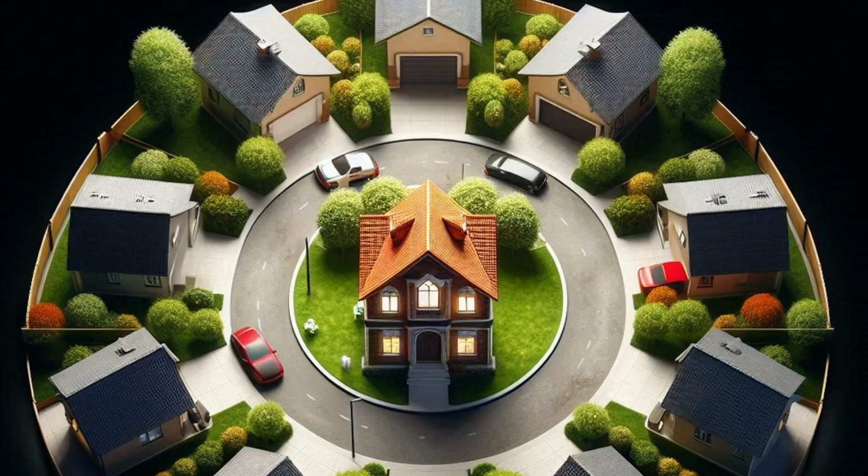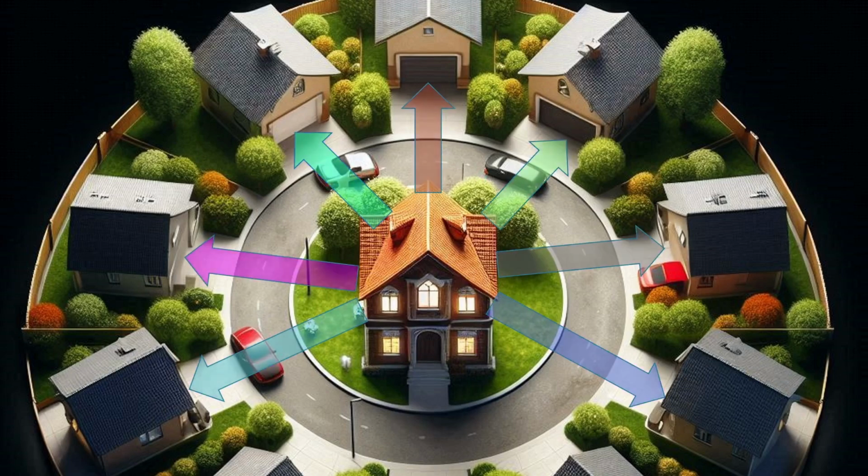So to understand how this model k-nearest neighbor works, let's use an analogy. Imagine you've just moved into a new neighborhood and you want to find out where the best local cafe is. What do you do? You ask your nearest neighbors. If most of them recommend a particular cafe, then you're more likely to trust that recommendation. So the algorithm works in a very similar way.